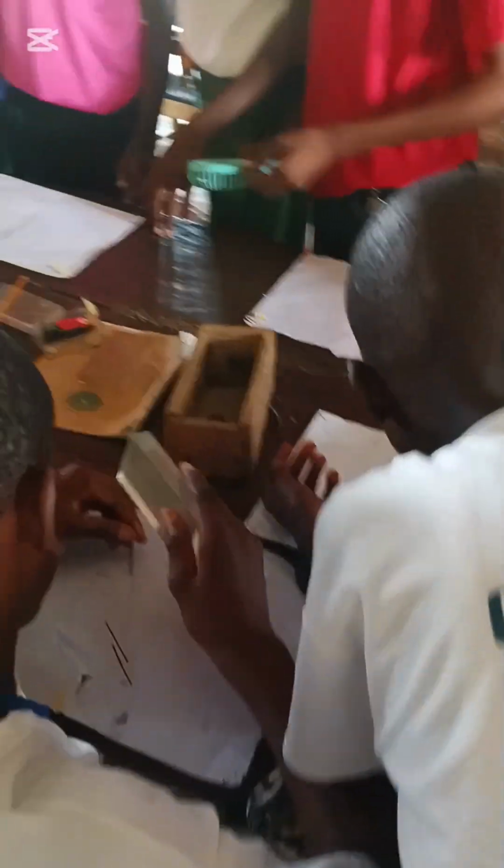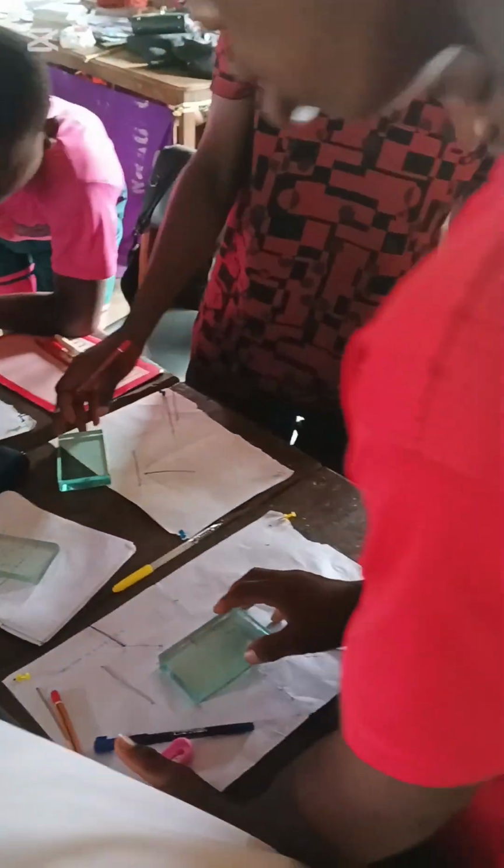The angle of refraction using your protractor.